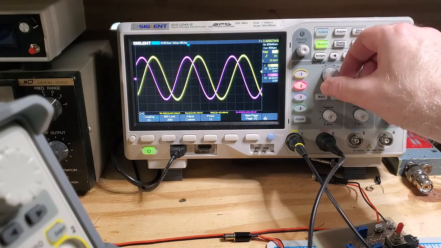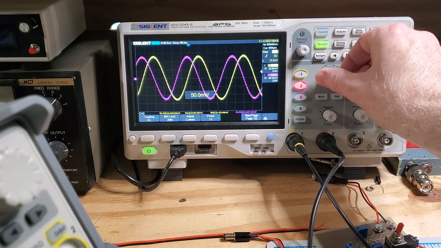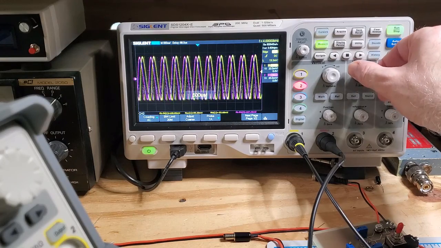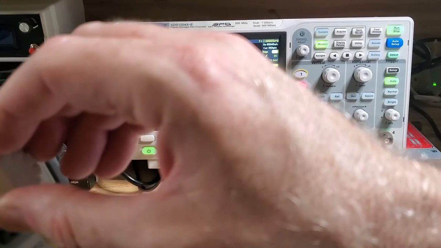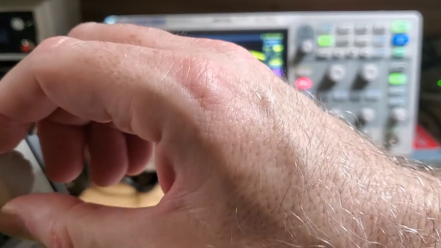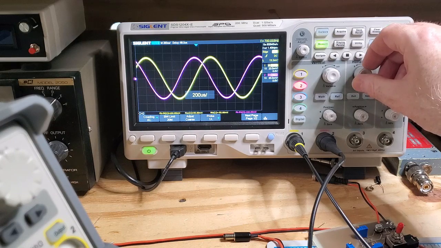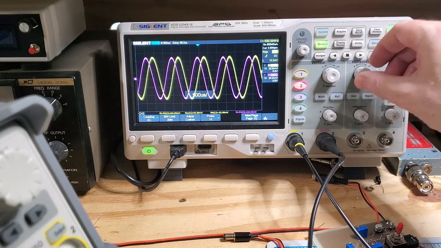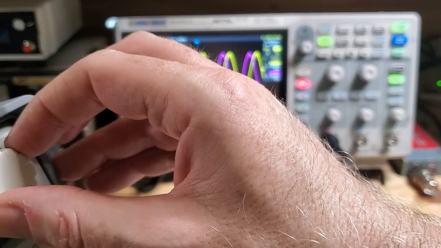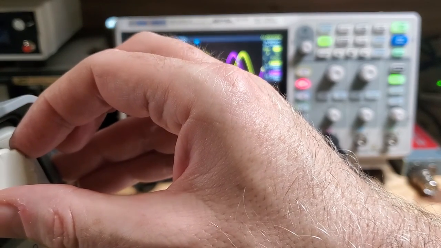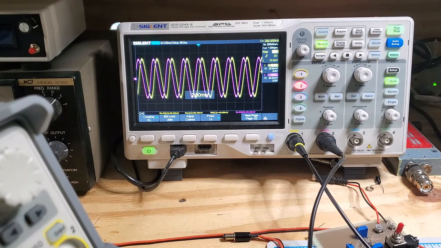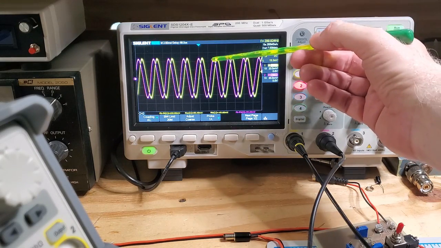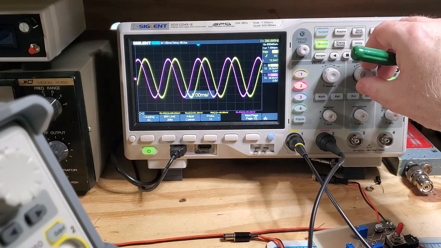Now, one of the challenges with the Hilbert filters is as you go down in frequency, and let's go back down to 1 kilohertz, and then we'll start going down from there. I'll just decrease the time base there. You can see that as I go down, that phase relationship is starting to get worse and worse. So now we're down at 300 hertz, and you can see these two signals are no longer 90 degrees out of phase with one another.